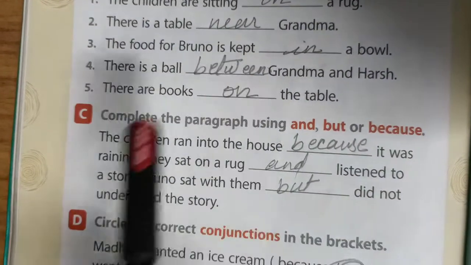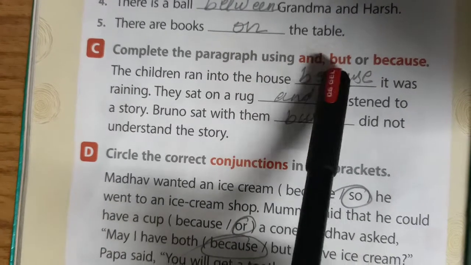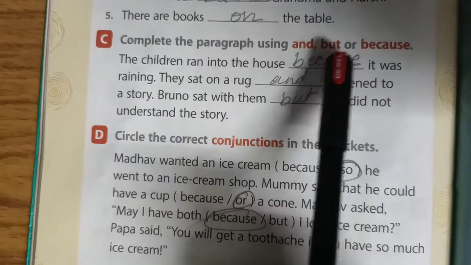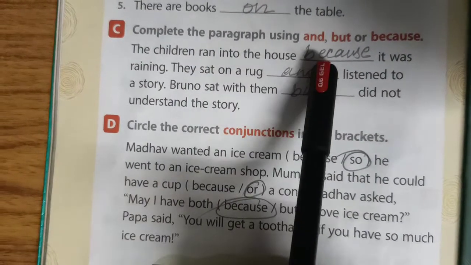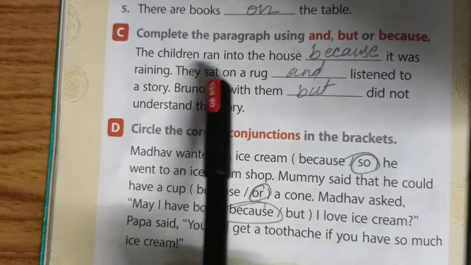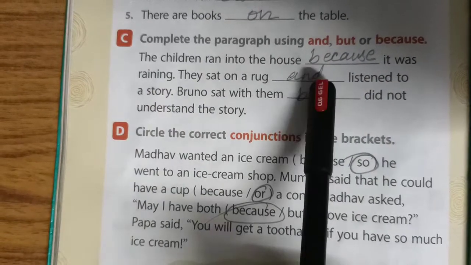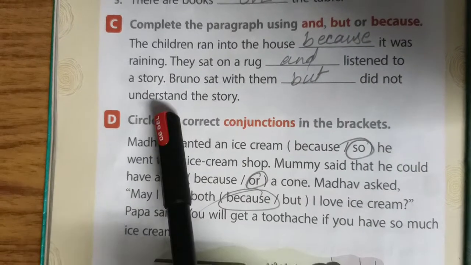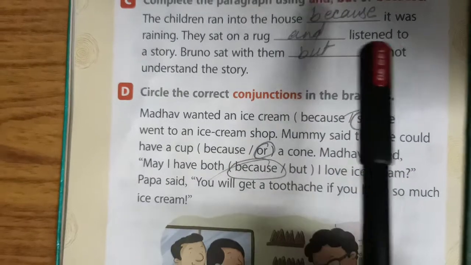Then do the exercise. Then see, complete the paragraph using and, but, or because. And, but, or because are conjunctions. You can use them. The children ran into the house because it was raining. Because. They sat on a rock and listened to a story. And. Bruno sat with them but did not understand the story. But is the answer. Because and but.